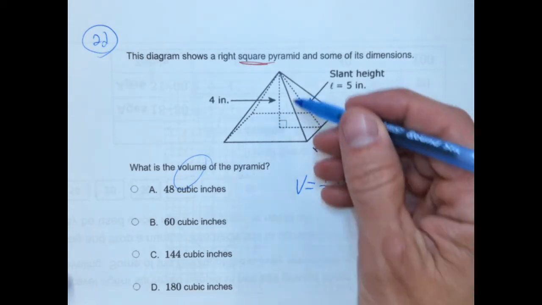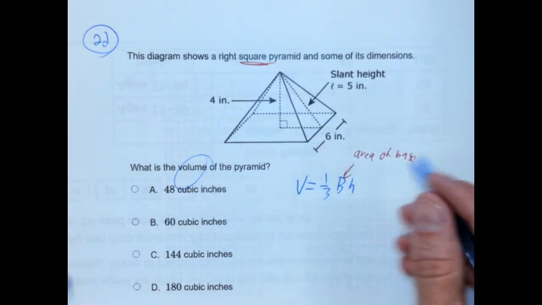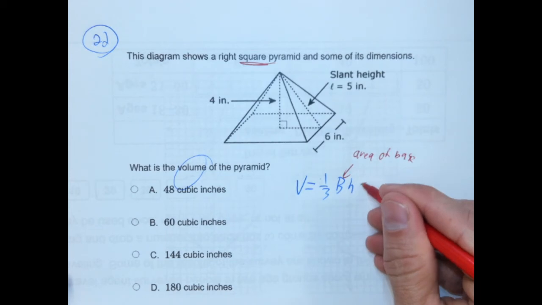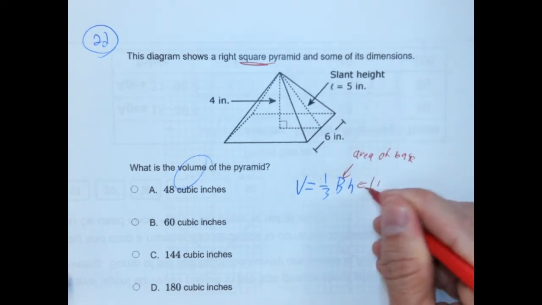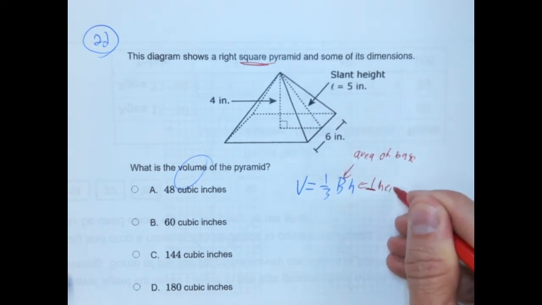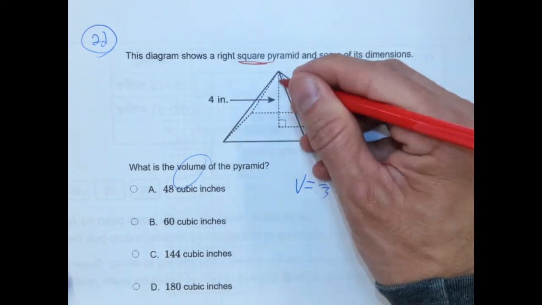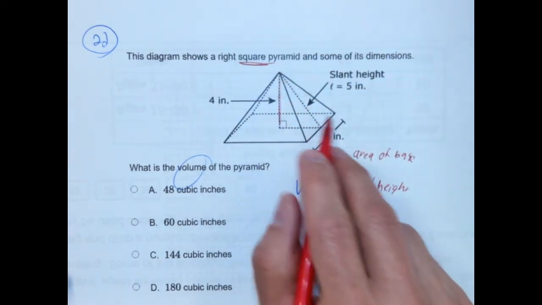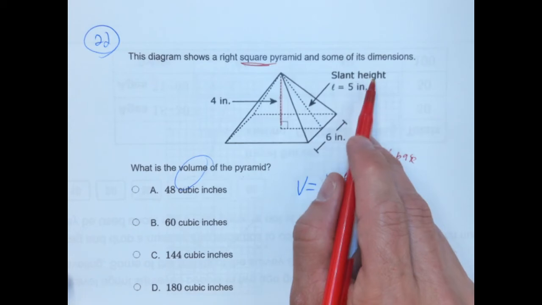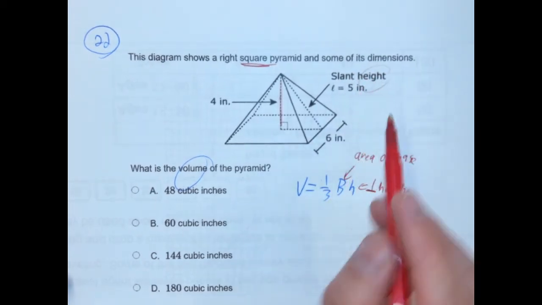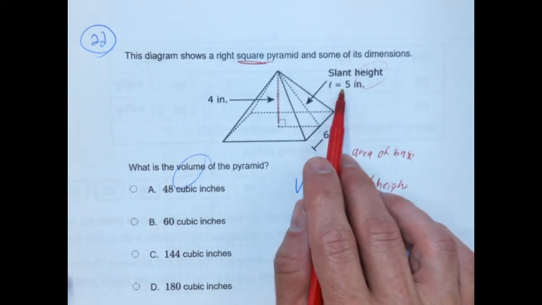Now the h is not the slant height. It's actually the perpendicular height, okay? It's the perpendicular symbol, upside down T. So this is actually the height we're talking about here, not this one. Students see the word height with the slant height, and they say, oh, 5. No. This number we're actually not using at all.